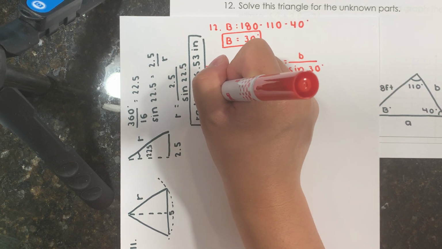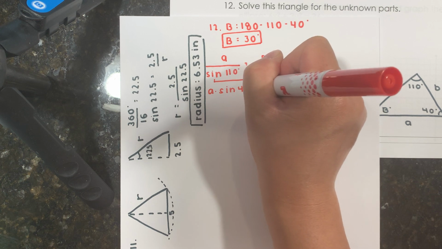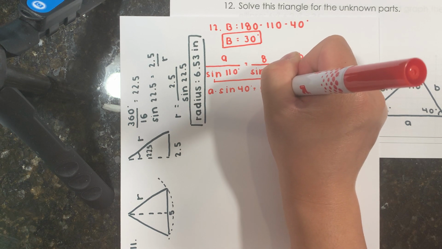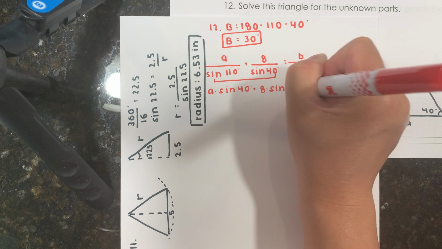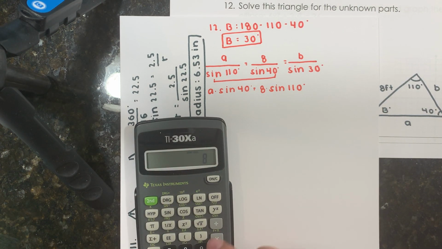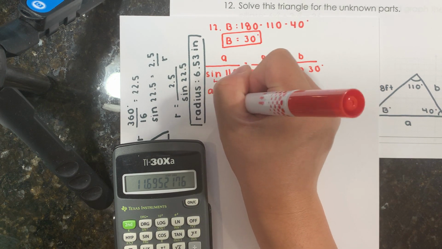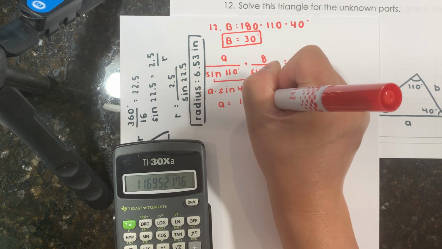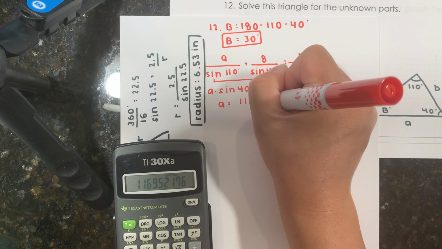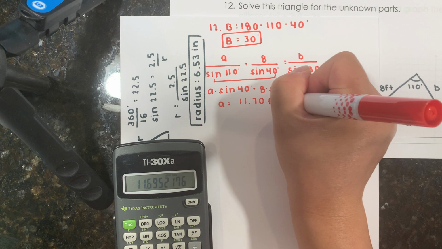So that's A times sine of 40 equals 8 times sine of 110. So 8 times sine 110, divided by sine 40, that's going to give me A is equal to 11.70. And that would be feet.